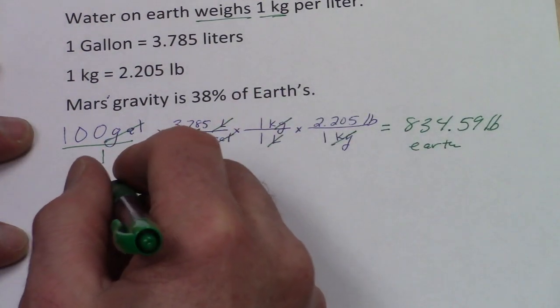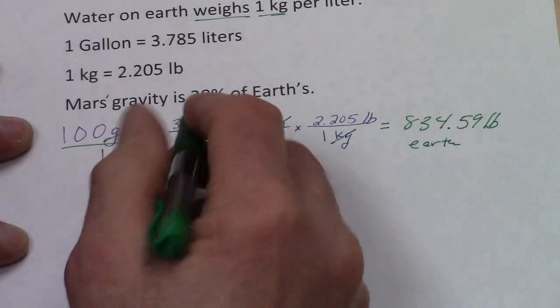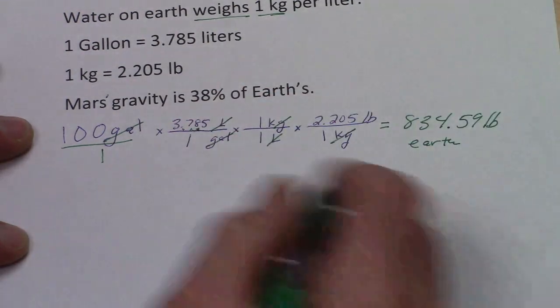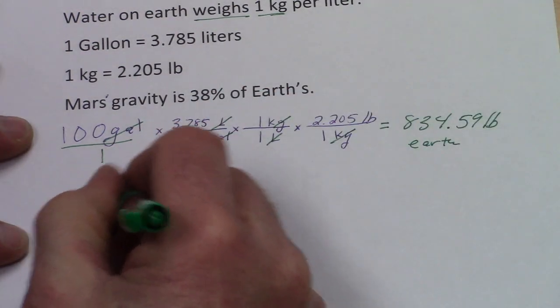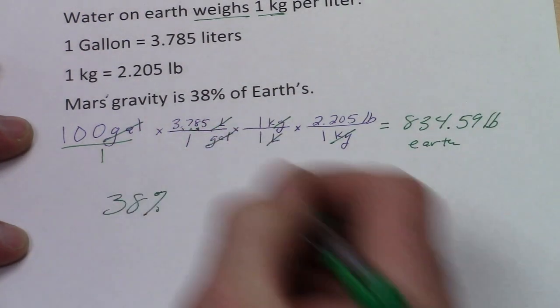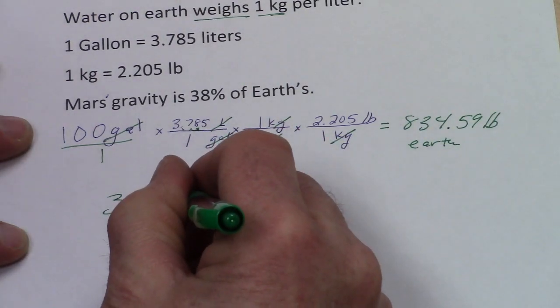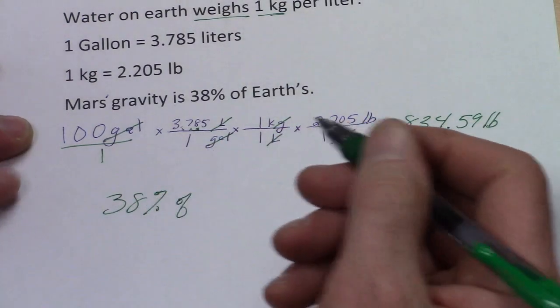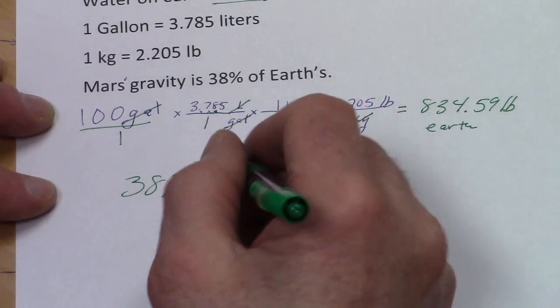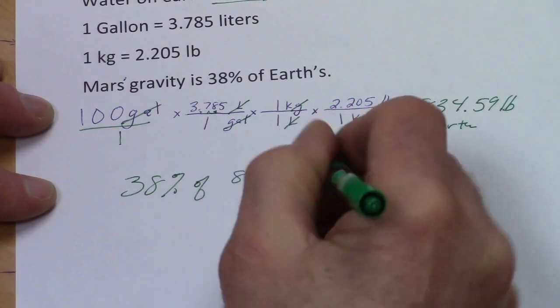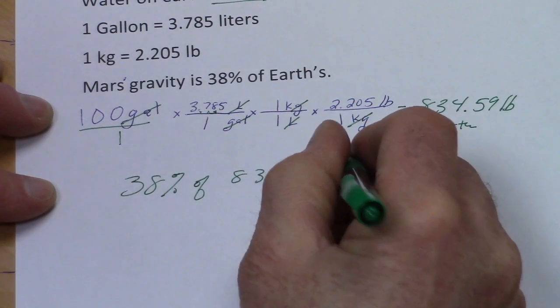But things on Mars only weigh, since the gravity is only 38% of Earth's, you have to take 38% of whatever something weighs on Earth. So you have to take 38% of the 834.59 pounds.